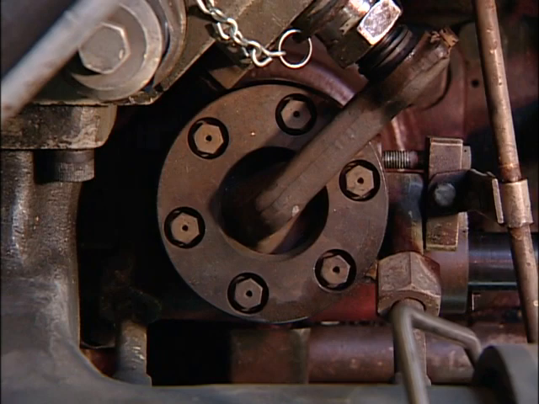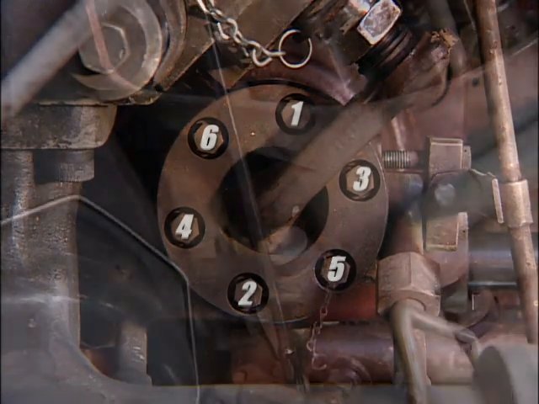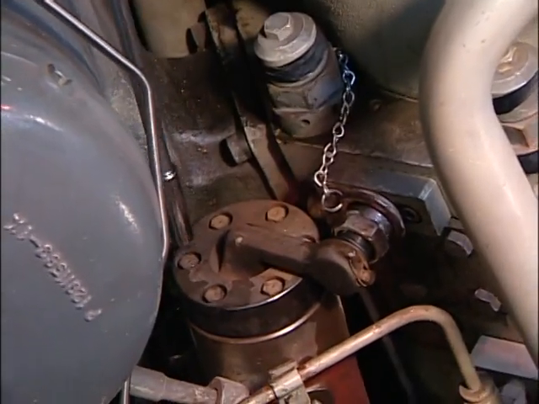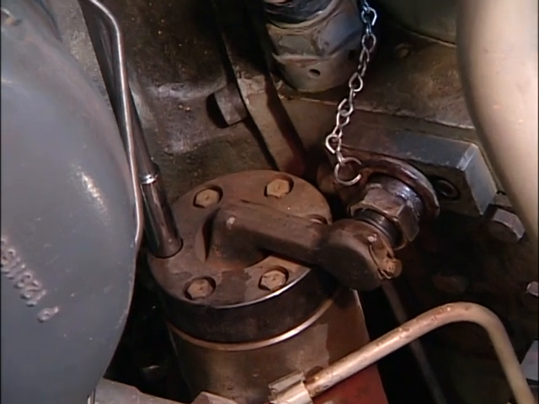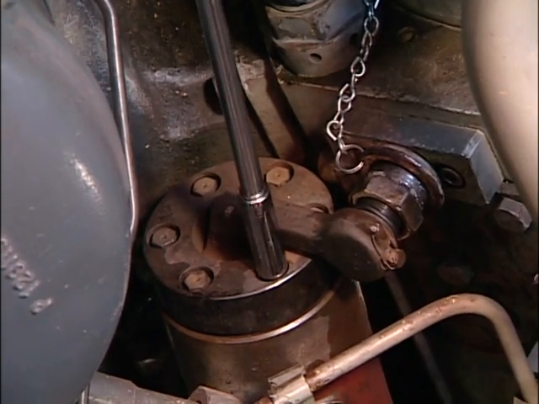Removal as well as installation of the 6 upper flange screws should be done in the cross-pattern order indicated here. Note the cross-pattern sequence. Loosen the pump's 6 upper flange screws. Again, make sure to do this in the proper order.